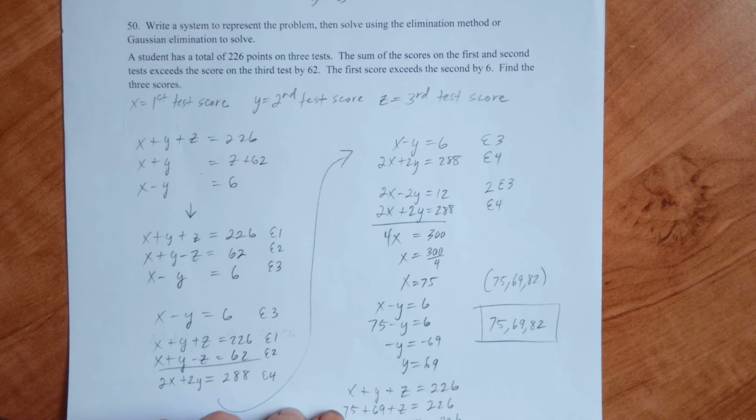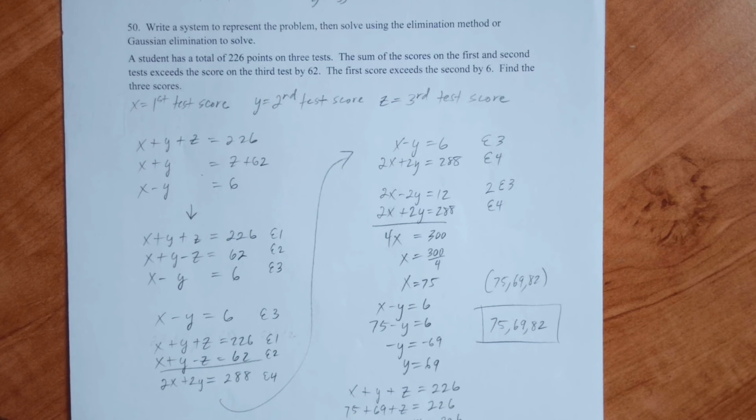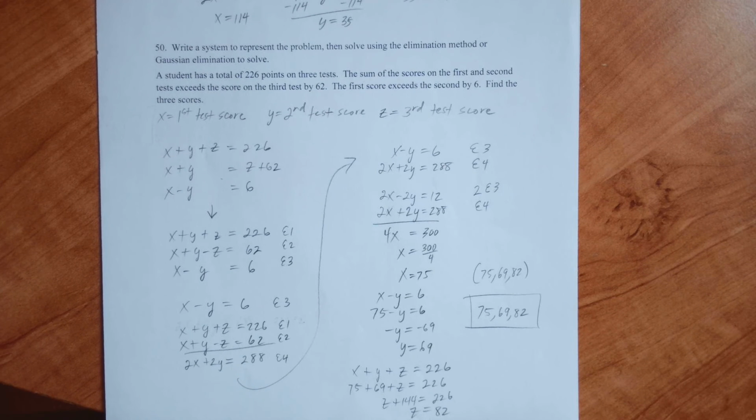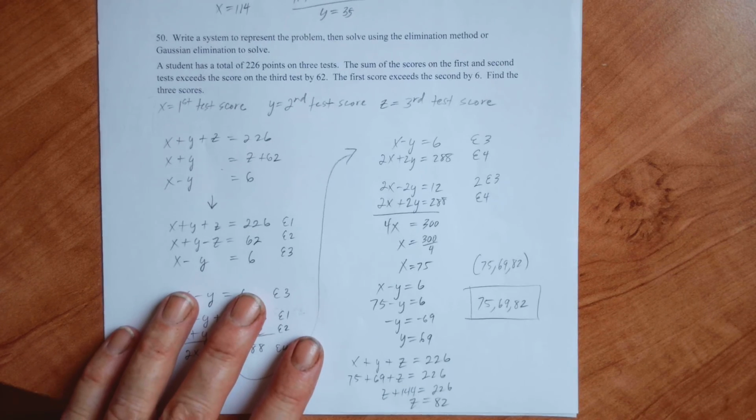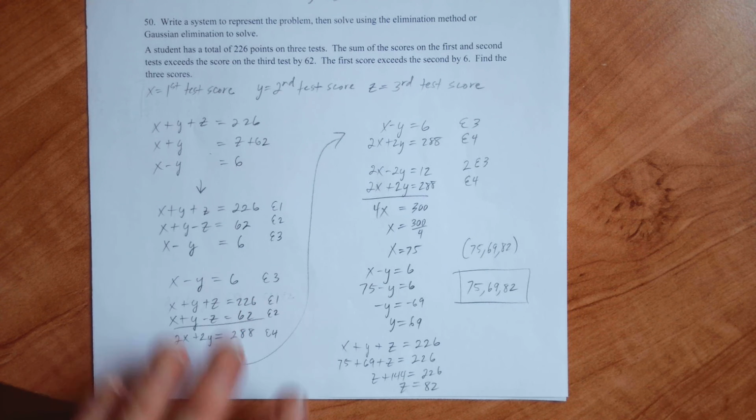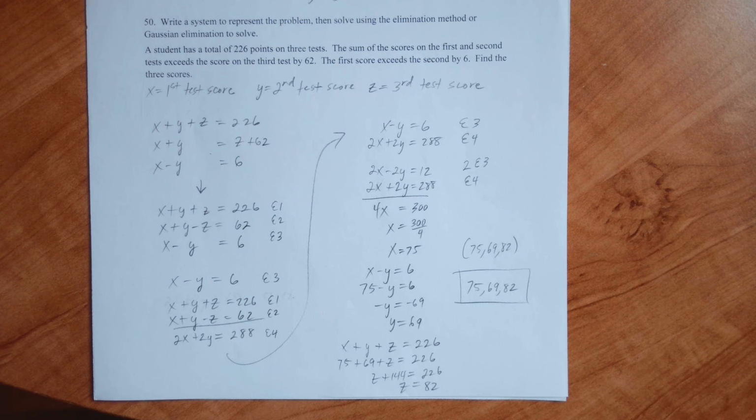And let me make this a little smaller. It's as small as I can get it. So here it did say use the elimination method or Gaussian elimination.